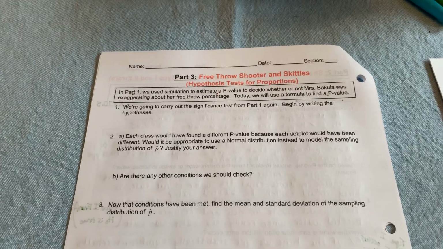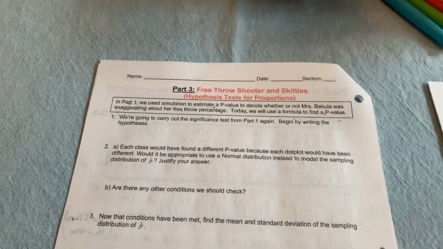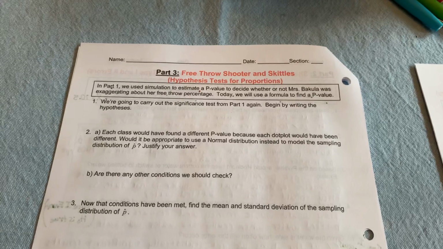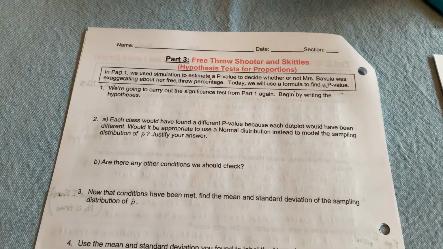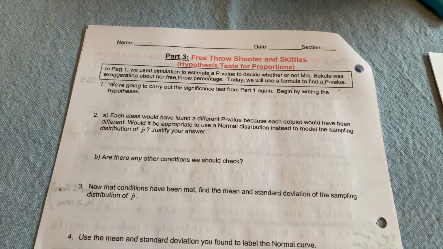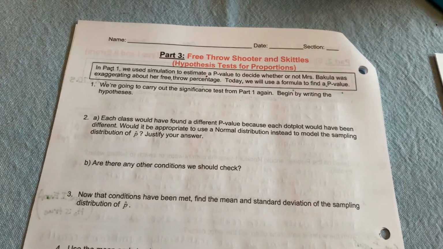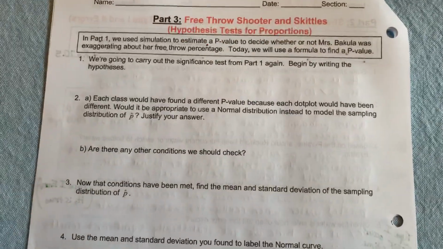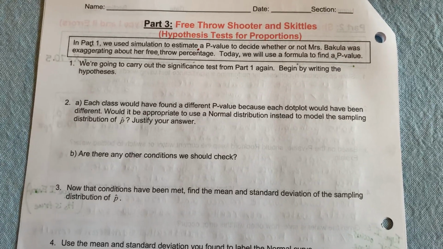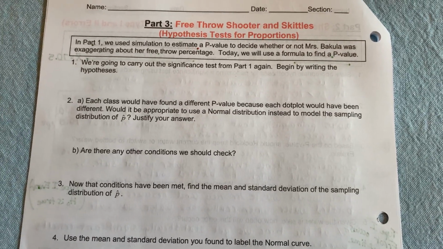Okay guys, so we are finally to part 3 where we are actually going to construct a hypothesis test on our own, right? Now that we know the ideas behind the hypotheses, the p-value, and how we make a conclusion based on that p-value, we're actually going to figure out how they got that p-value in the first place. Okay, so in part 1, we used a simulation to estimate a p-value.